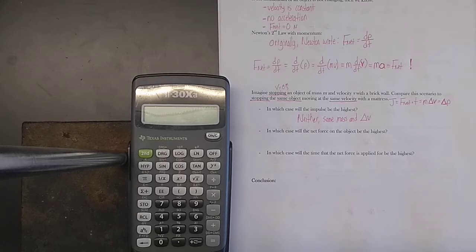You might be tempted to say, oh, it's the same in both cases, but it's not. And you might be tempted to say that the time that the net force is applied for will be the highest, but it's really not. Let's actually look at the last part first, because that's a little bit easier to see. Imagine an object getting stopped by a brick wall. Brick walls are pretty notoriously hard to break down. An object that gets stopped by a brick wall is not going to do that much to the brick wall.